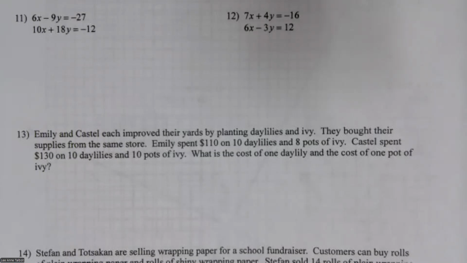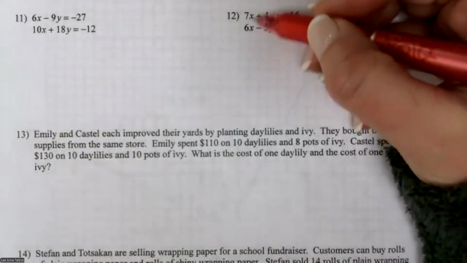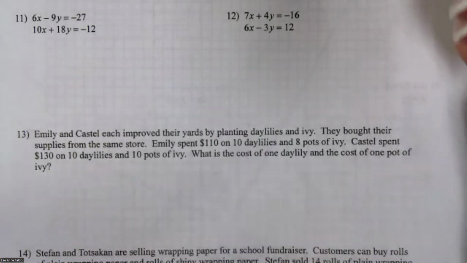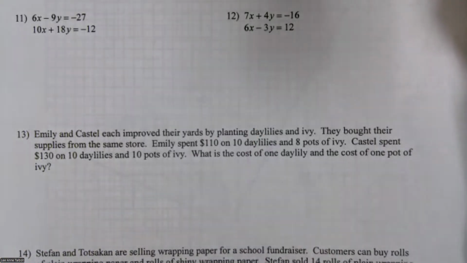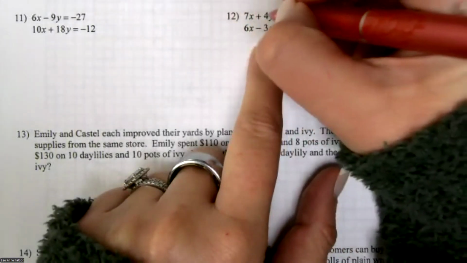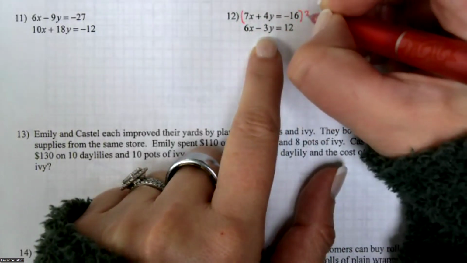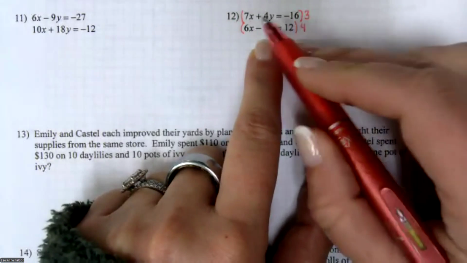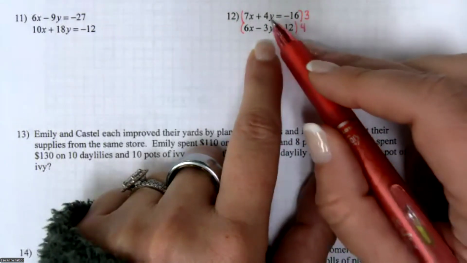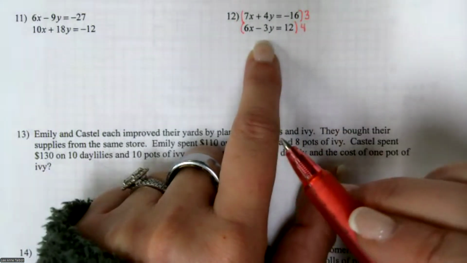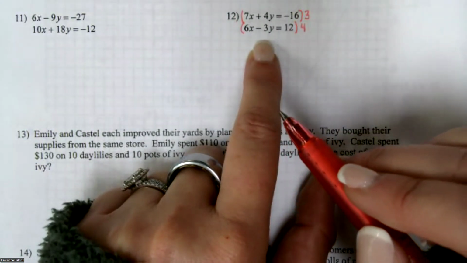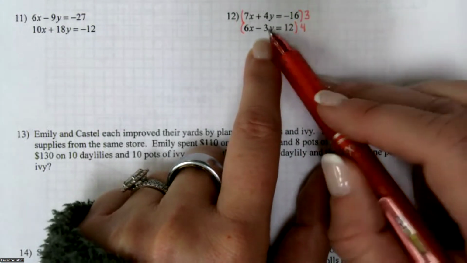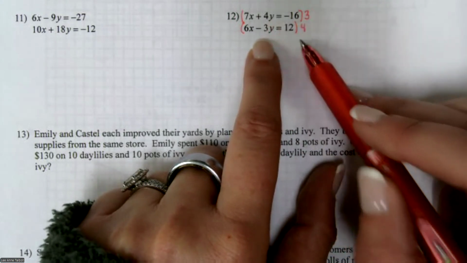So 6 doesn't go nicely into 7. 3 doesn't go nicely into 4. So at that moment, I just stop and say, okay, which two are opposite signs? The y's, right? Okay, so what I'm going to do is say, I need to multiply this equation by 3 and this equation by 4. I just multiply it by the other guy because this will give me 12 and negative 12. It's kind of like a fraction buster. So if you can't figure out what to multiply by, just multiply one of them by the other guy, and then multiply the other one by the other guy.